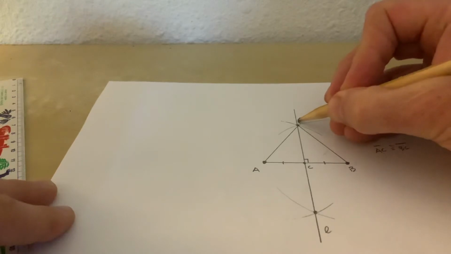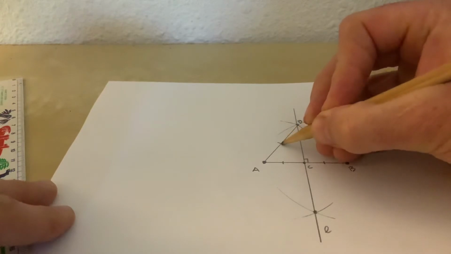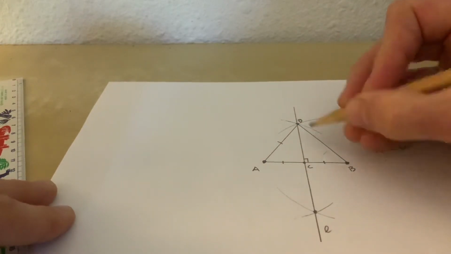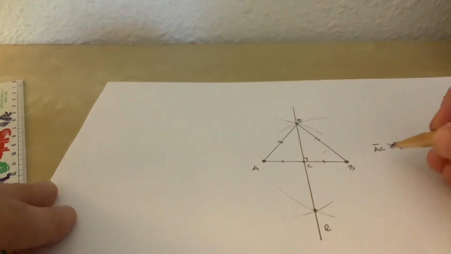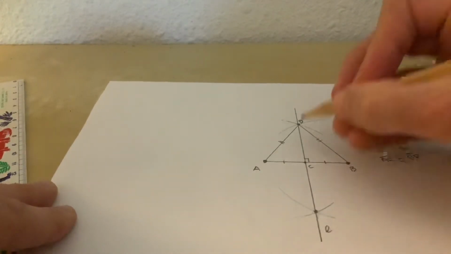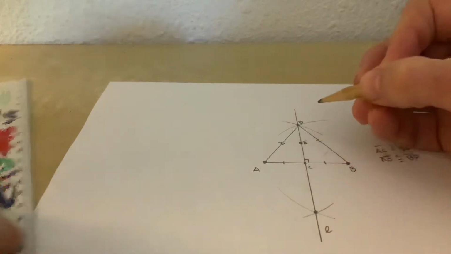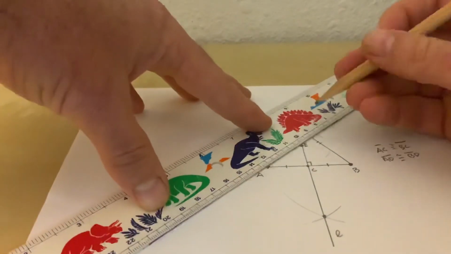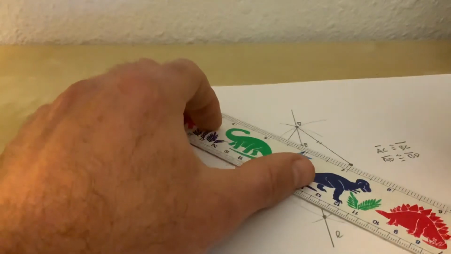So for instance here, I'll call this point D. So AD is going to be congruent to BD. And for that matter, on line ABCD, we'll call this point E. AE is congruent to DE.